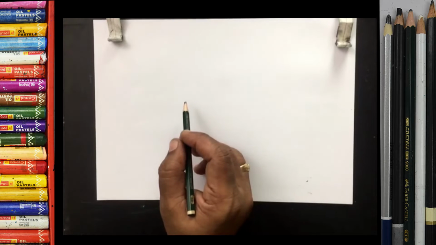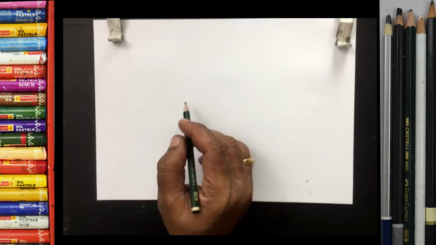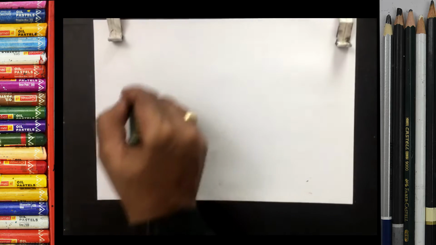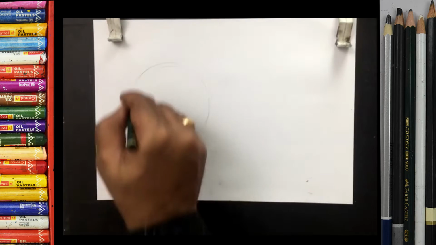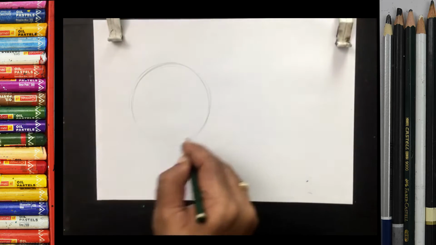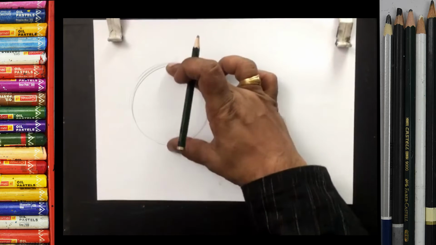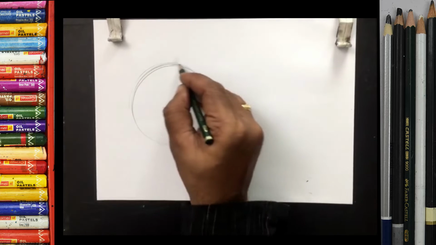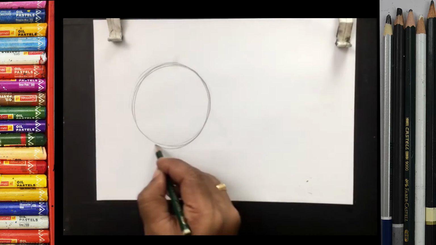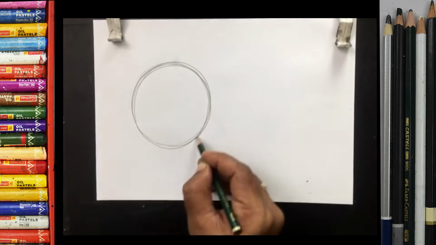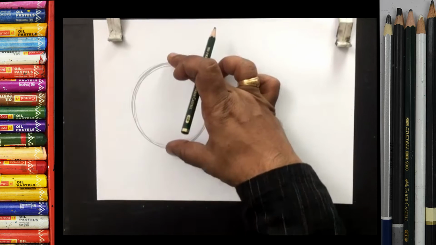So now we are going to make another character, one girl. It's also the shape of a circle. Make the circle a little stretched on this side, a little stretch, okay, like this. Almost a circle but a little stretched on this side, okay.